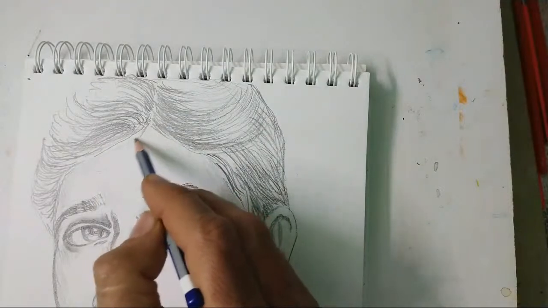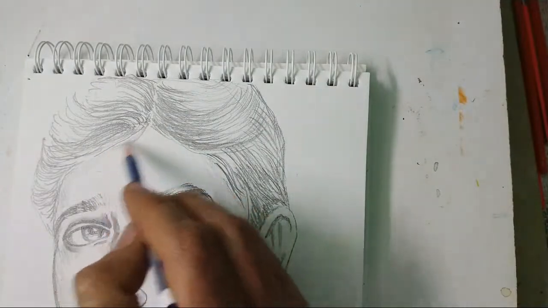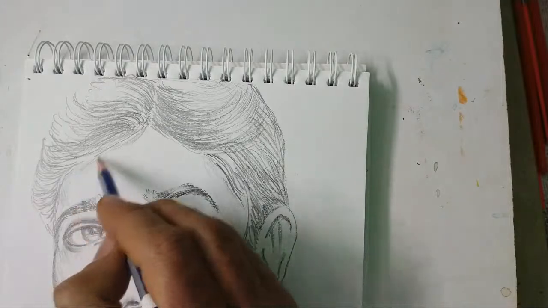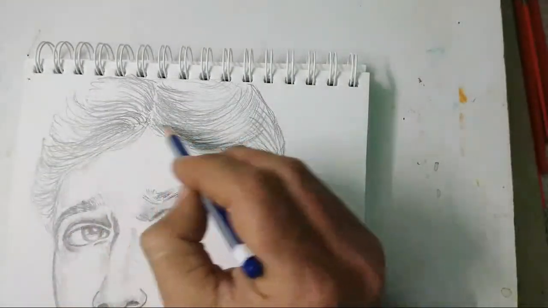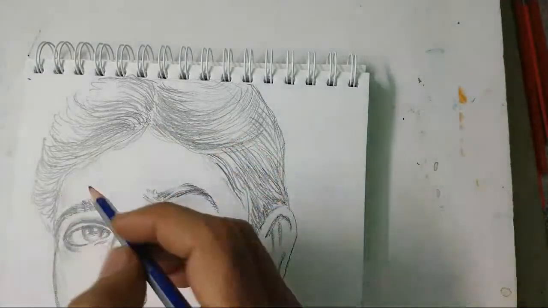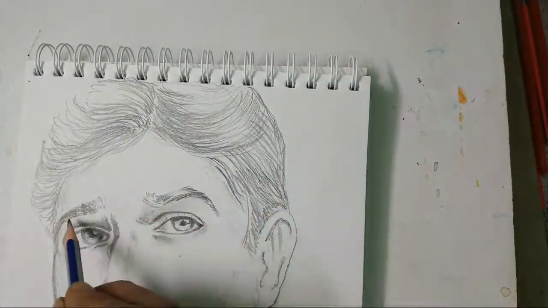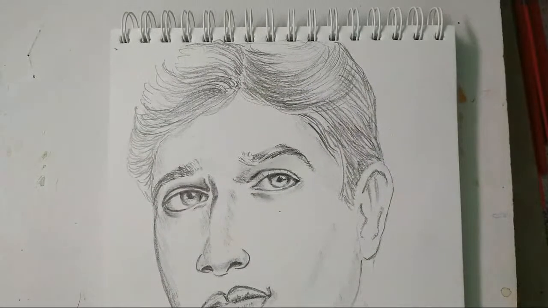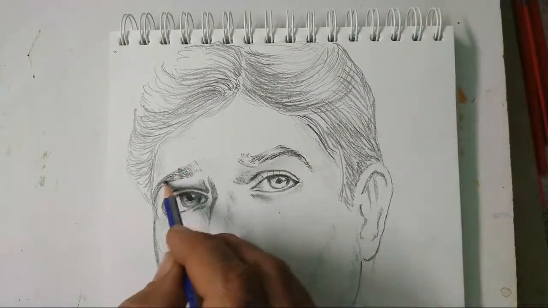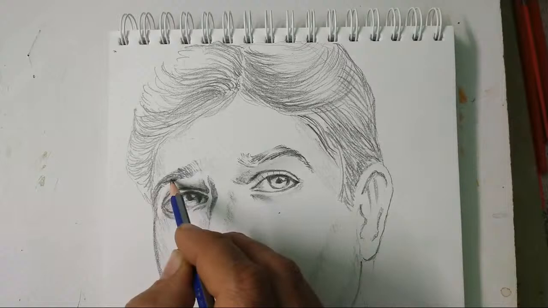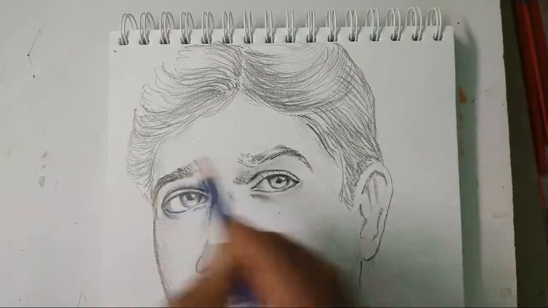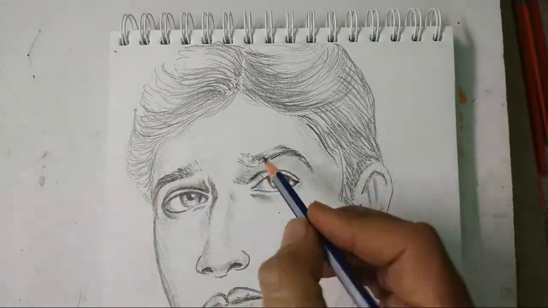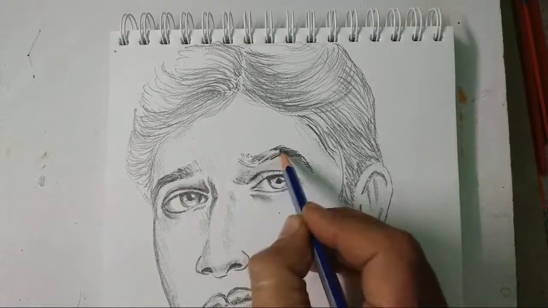And here the hair have been set, but they are not set in, I would say, a stylish manner. The hair are normally kept here in this portrait especially.